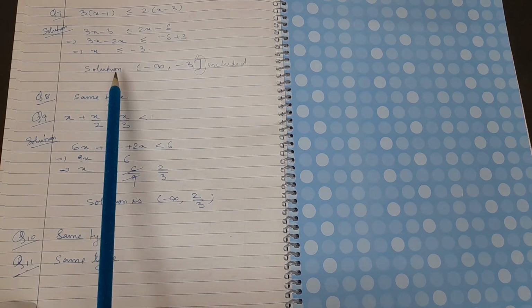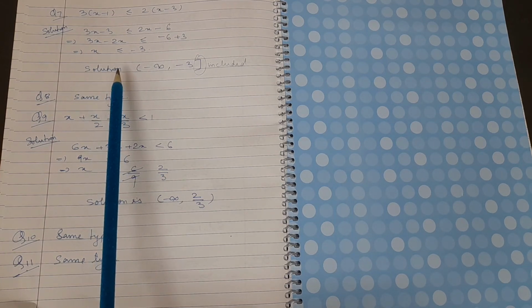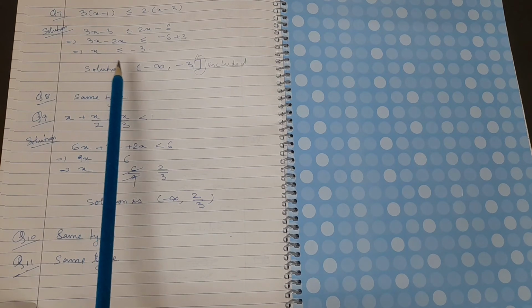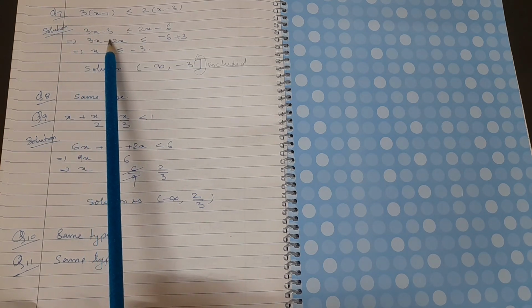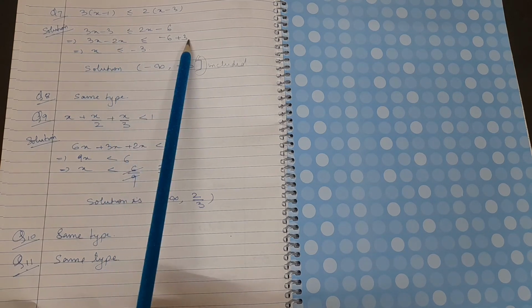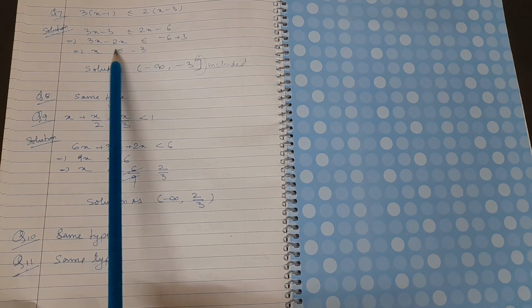Only the caution that I told you that we have to take is that whenever a negative number is multiplied or divided on both the sides, in that case we have to reverse the sign of inequality. Other than that, we apply the same rules as we do in case of solving equations. So these steps are very usual, that x terms we take on the left hand side, the other terms without x we take on the right hand side, and we solve. So x is less than or equal to minus 3. Less than or equal to, when we say, that means minus 3 is included.